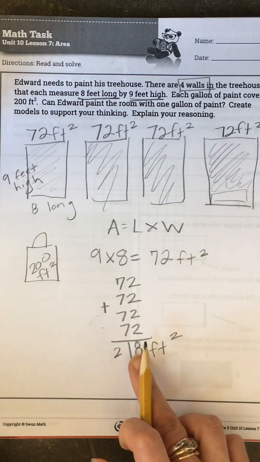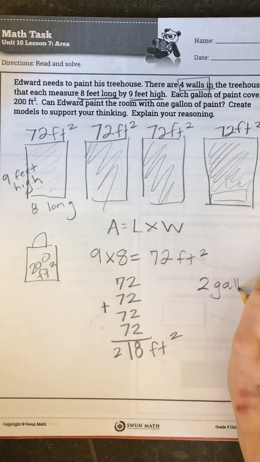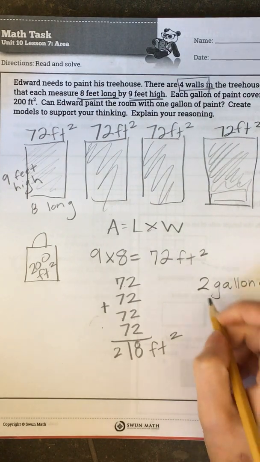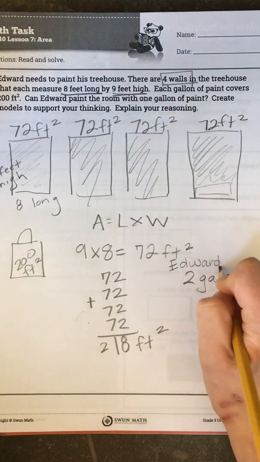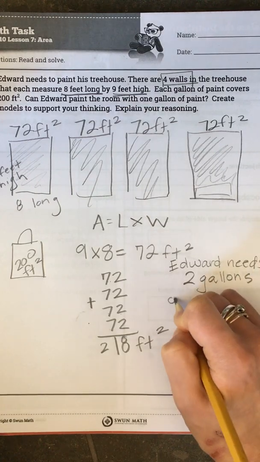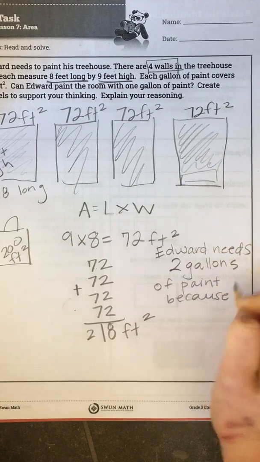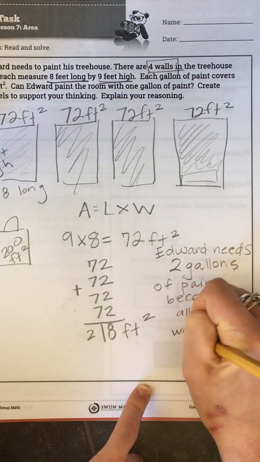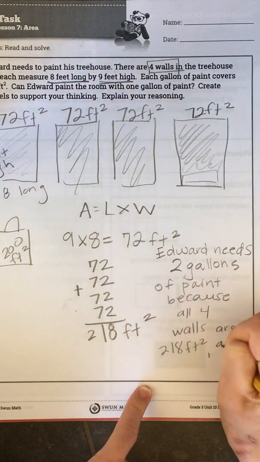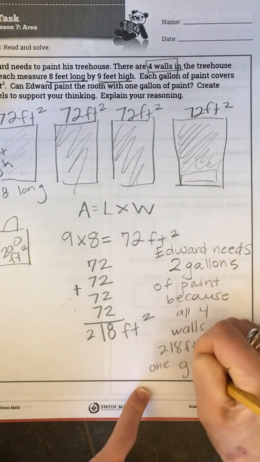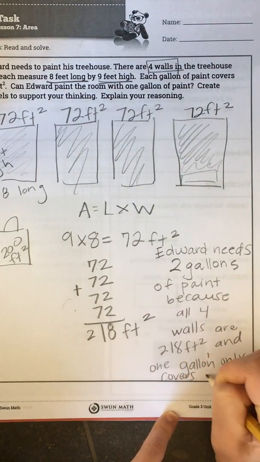Okay? So we know that he can't use just 1 gallon. He's going to need 2 gallons of paint. And why does he need 2 gallons of paint? So let's write: Edward needs 2 gallons of paint because all 4 walls are 218 square feet, and 1 gallon only covers 200 square feet.